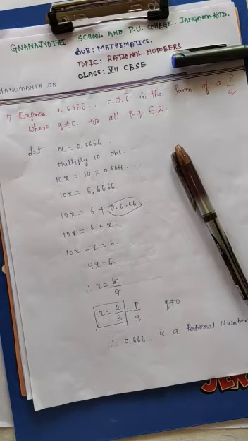Also, a rational number can be converted into a decimal either by the long division method or by an equivalent rational number with the denominator 10 or a power of 10, and then expressing the equivalent rational number as a decimal.